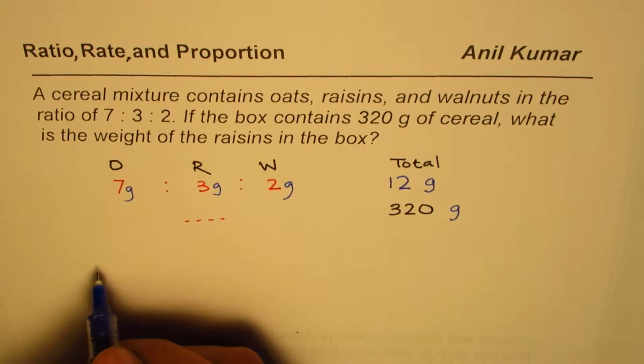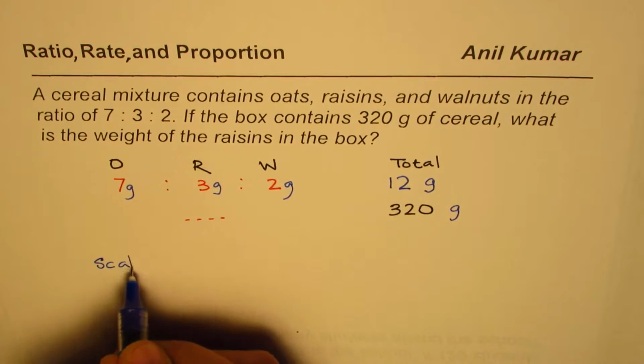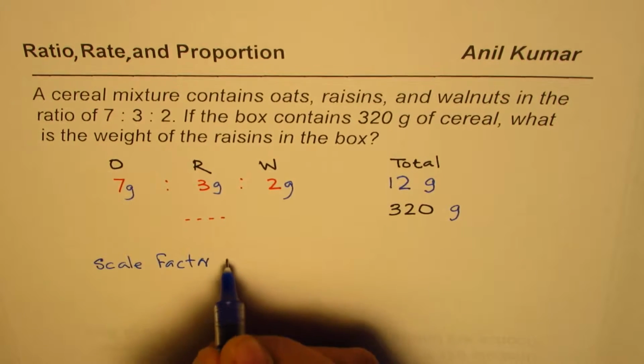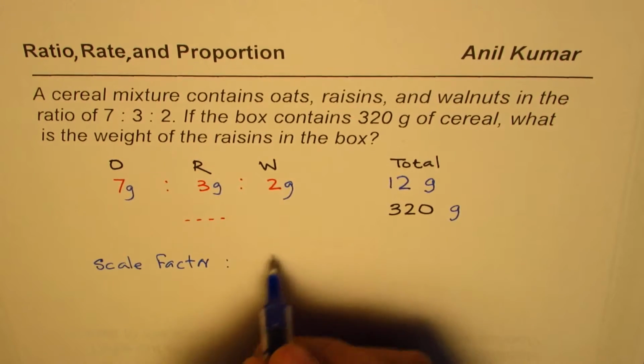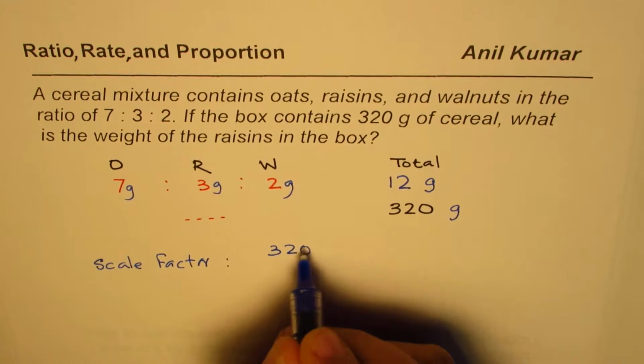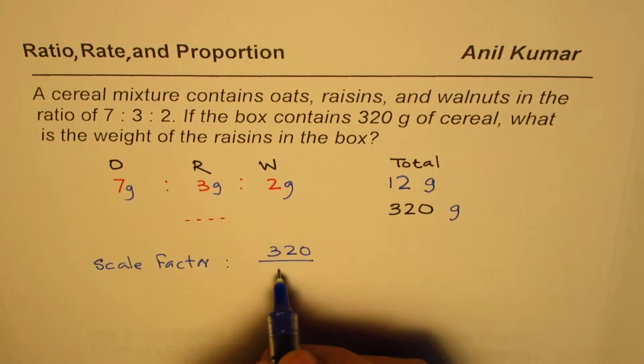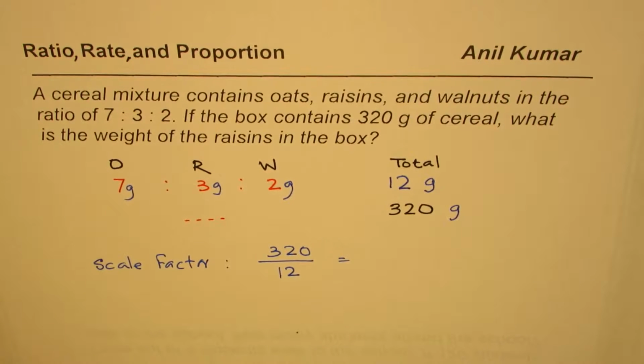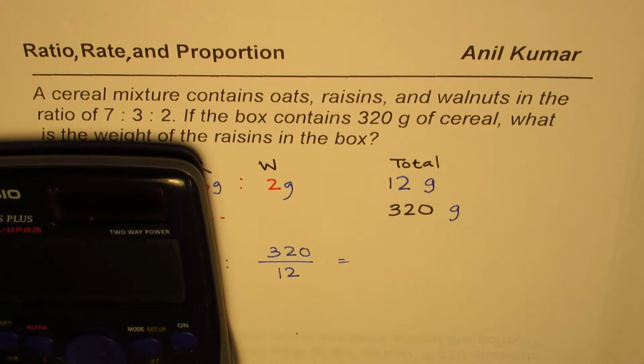To find this, we have to always find the scale factor, right? Scale factor is the ratio of what you need to what you have. We need 320 grams. What you have? You have 12, right? Grams cancel out. In a ratio, we are working with the same units, correct? So the units cancel out. That is why most of the time we don't even write the units, okay?